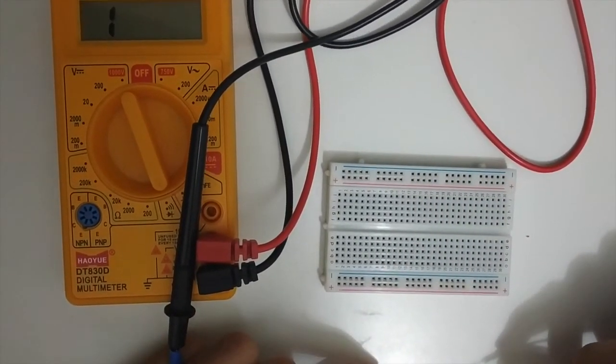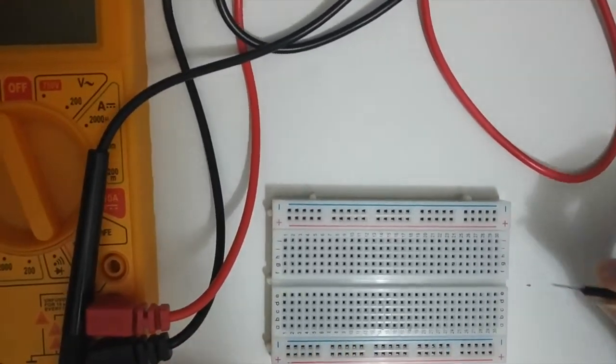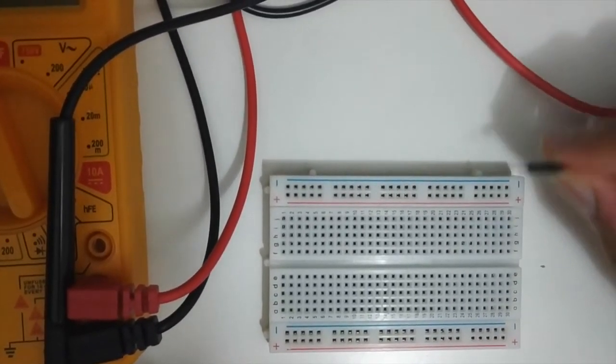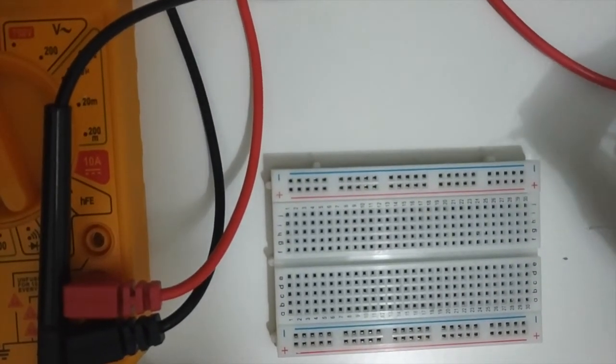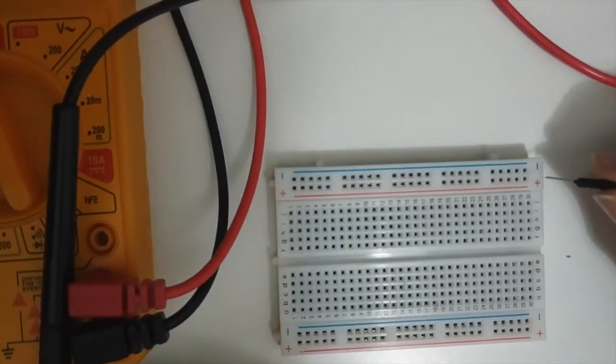So based on this information, we can determine how the contacts are located on this breadboard and how they're going to be useful when we're creating and designing circuits.